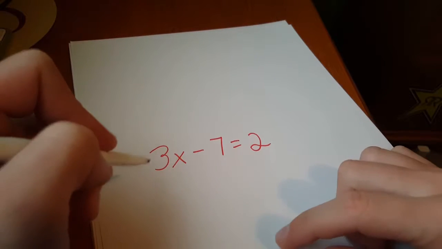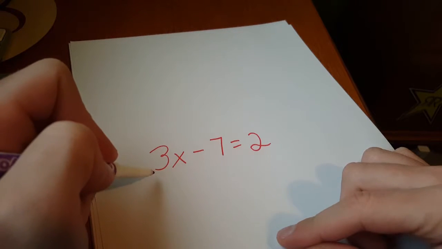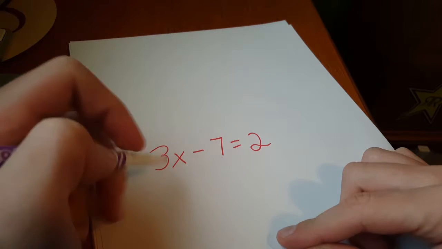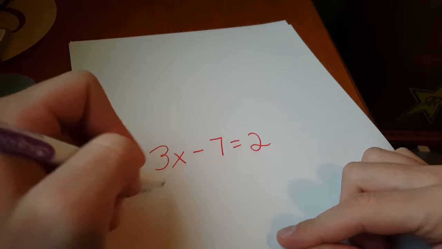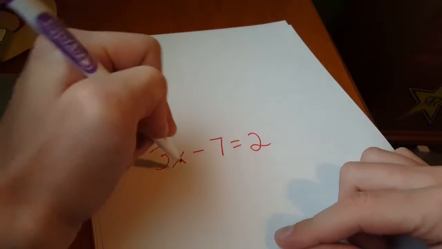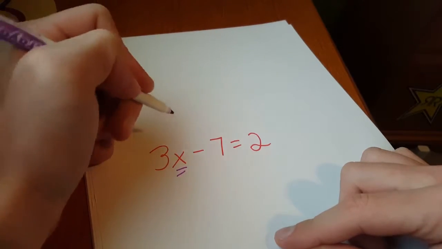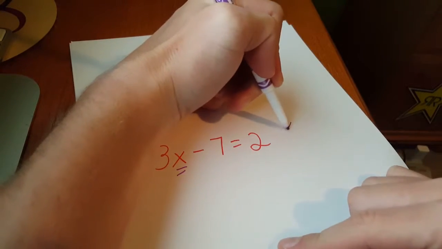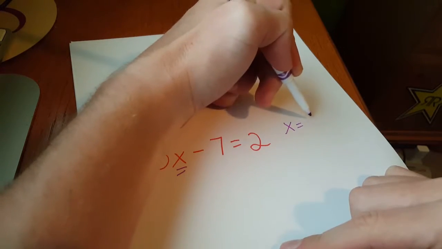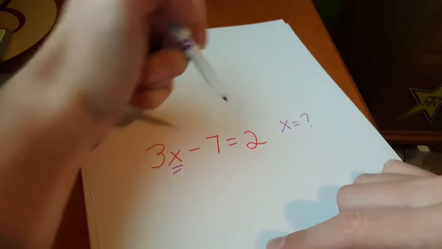Hey guys, so today we are going to solve equations like this. These are called two-step equations, and the main goal here is to isolate x and solve for it. So we want to make this question look something like x equals some number.